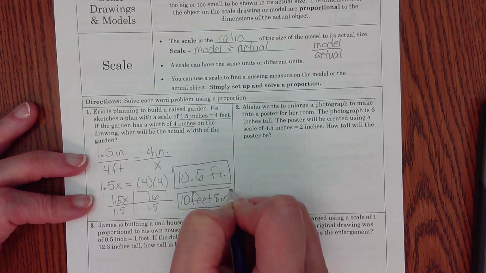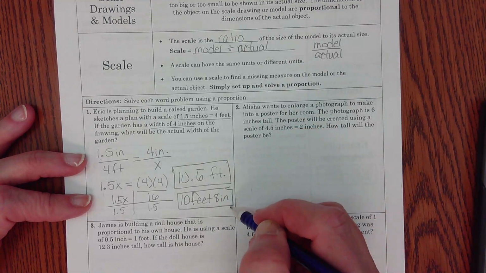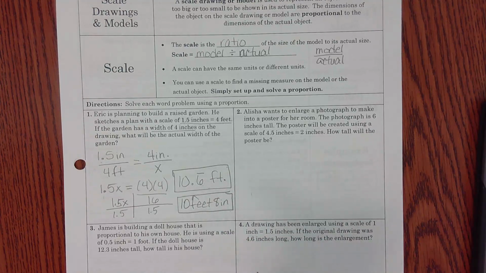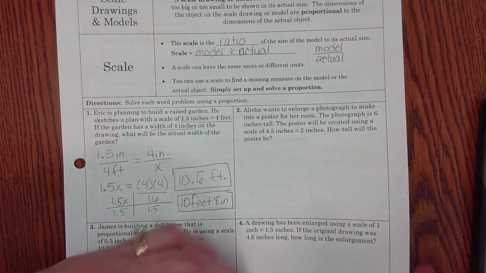Both of those answers are correct. If you leave it as this one, that's totally fine. Okay, but I just also wanted to point out that if you converted that 0.6 repeating to a fraction, you could take it to inches and do it either way. Okay? So those are scale drawings and models, pretty straightforward.